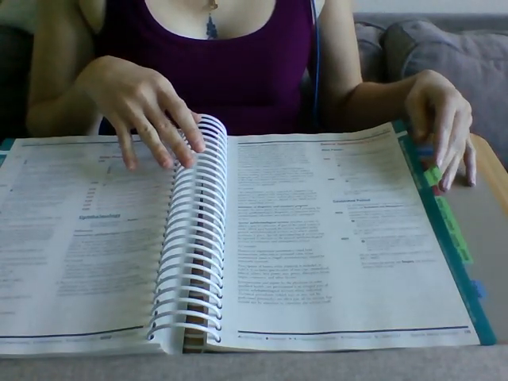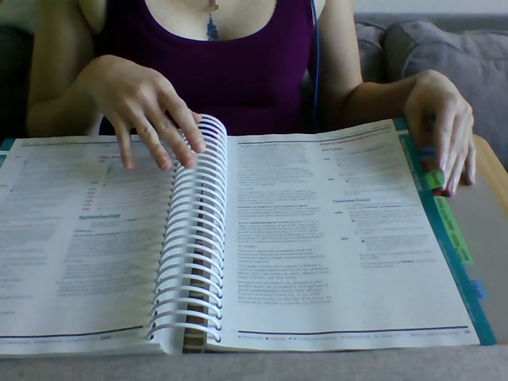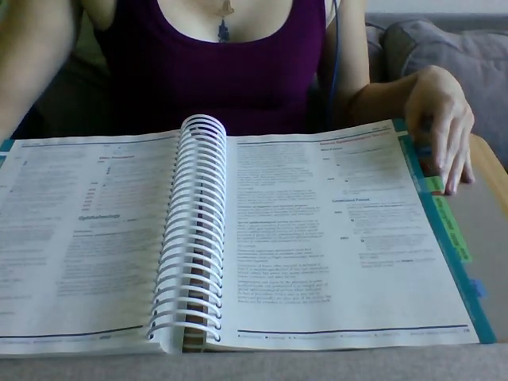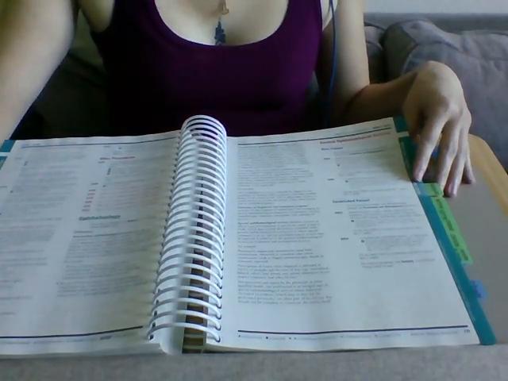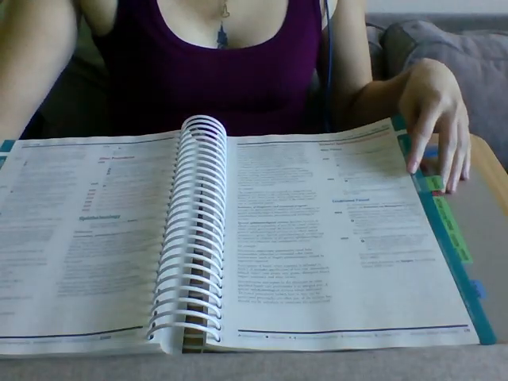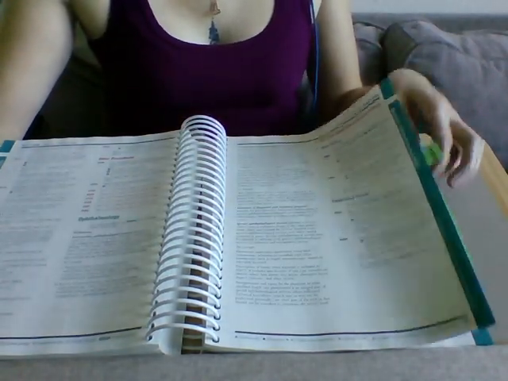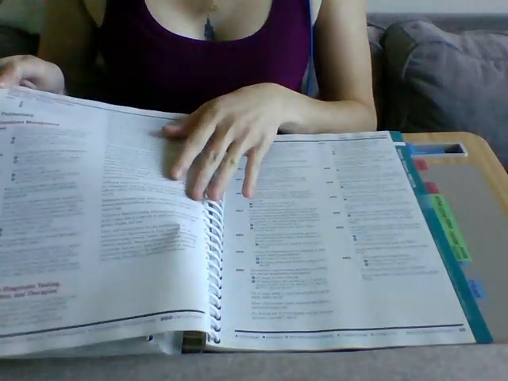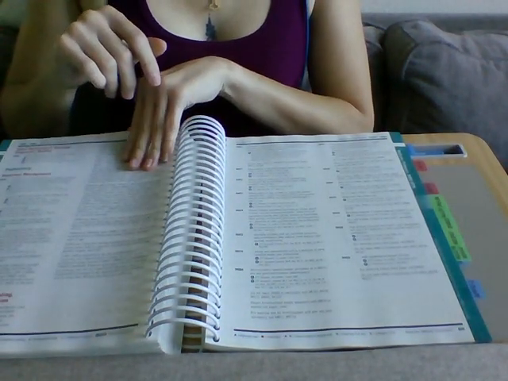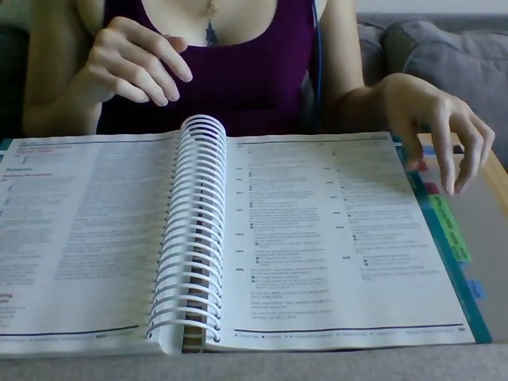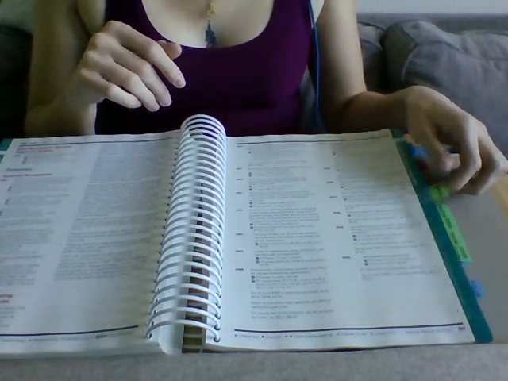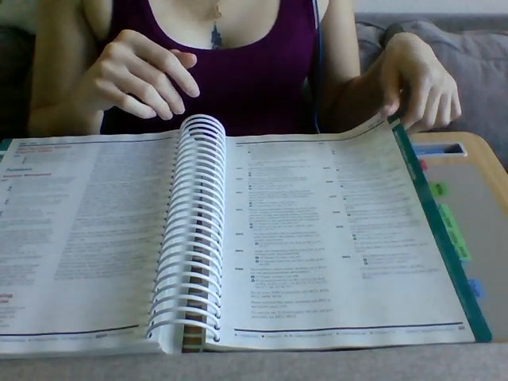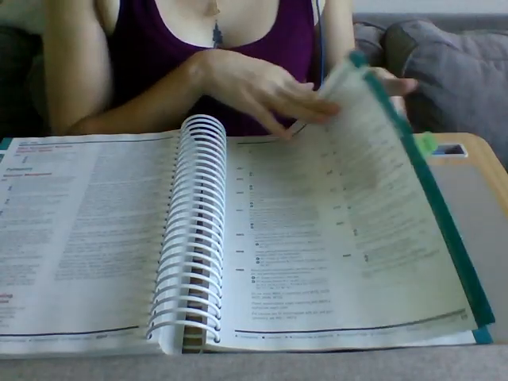Next, we have, I'm not even going to try to pronounce it because I know I can't. OPHTH. That will go on page 775. And then this section is a good little chunk of pages. Behind that will be pulmonary. Pulmonary's tab is PULM. That's going to go on page 829.